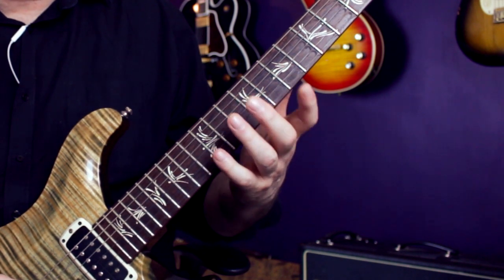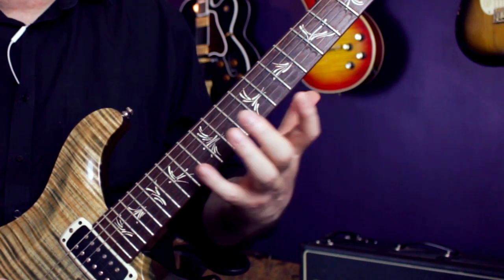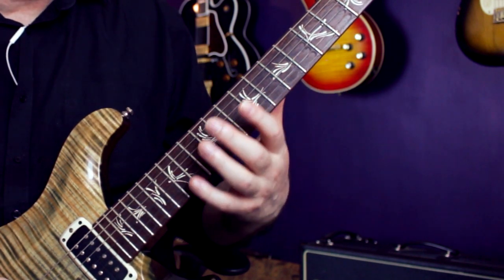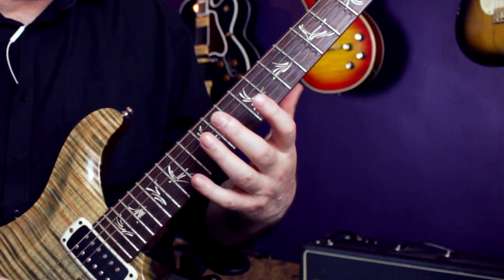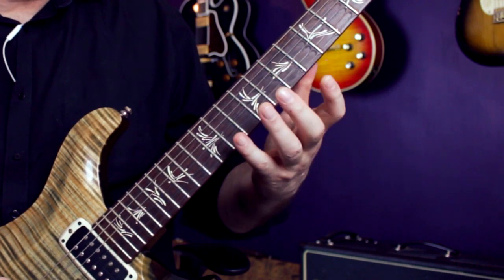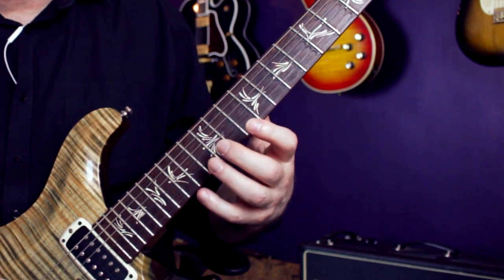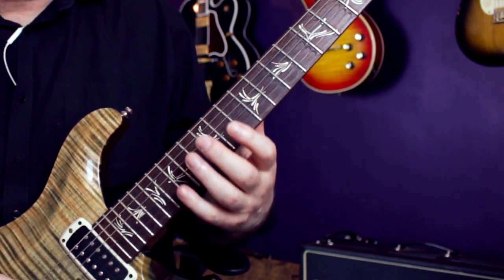So what I like to do actually is challenge myself, because I don't change key that often in the style of music that I play, certainly within the songs. So what I'll do is I'll pick a root note and I'll say let's play all of the minor variations working on each position. So let's see what I mean by that.